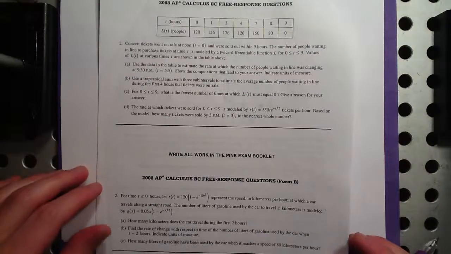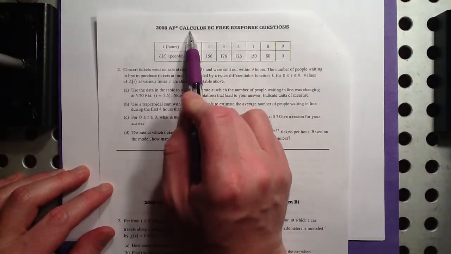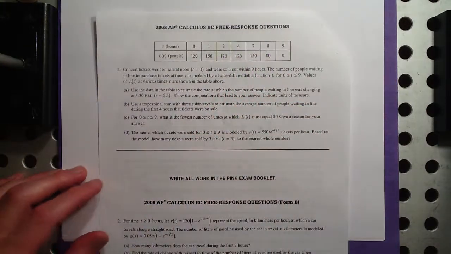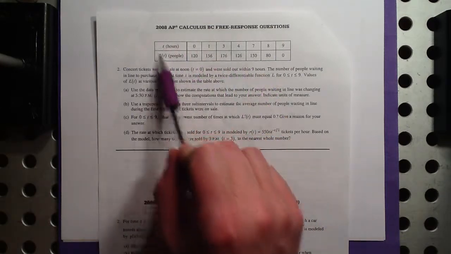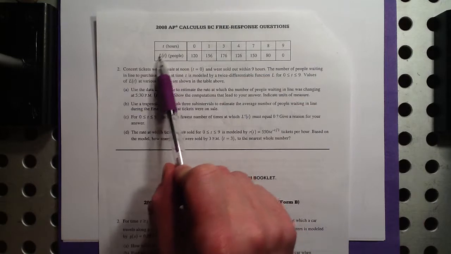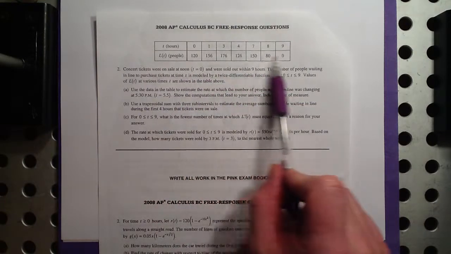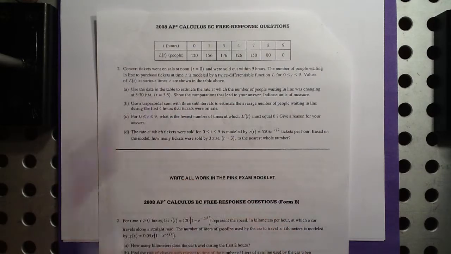This video contains the solution to number 2 on the 2008 AP Calculus BC free response. We are using our calculator here, and when we see fit, we'll need it on some parts in this question. So let's see, we've got a table of values here, time in hours and L of t in people. This is the length of a line, how many people are in a line waiting for concert tickets.